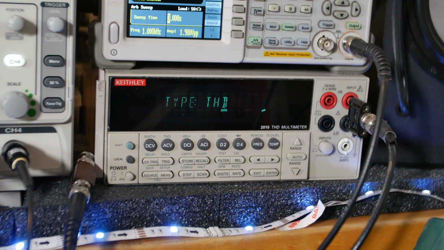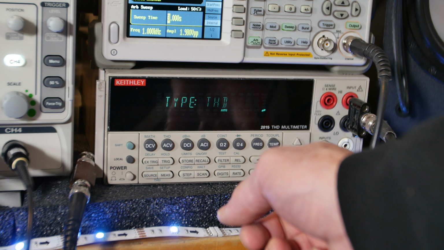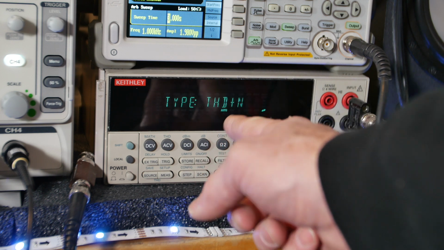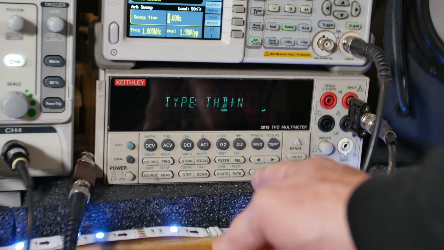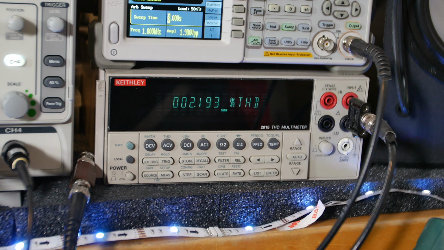We'll just do THD for now. Actually, let's just do THD plus noise, the whole deal. Now it measures everything except the fundamental frequency. Okay, enter that. Right now it says there's 2% total noise.